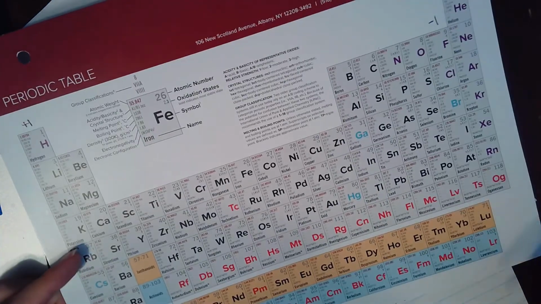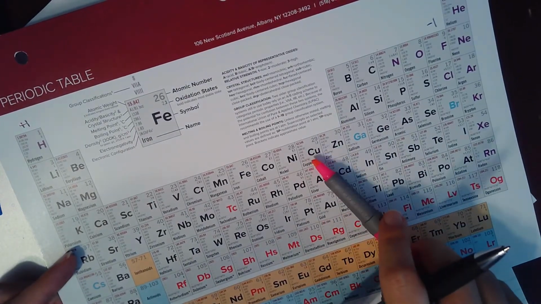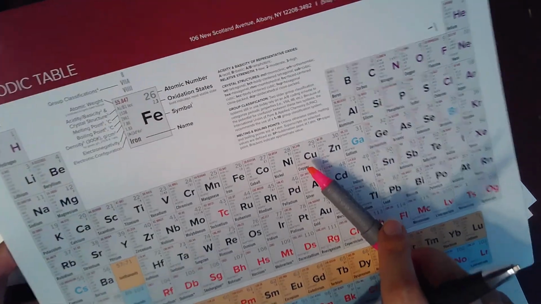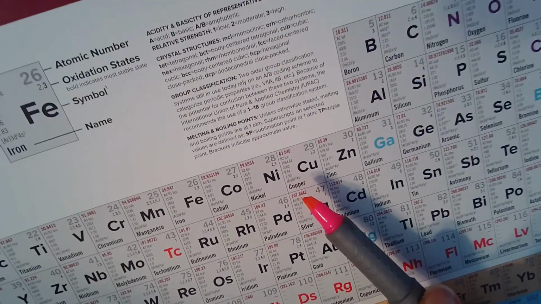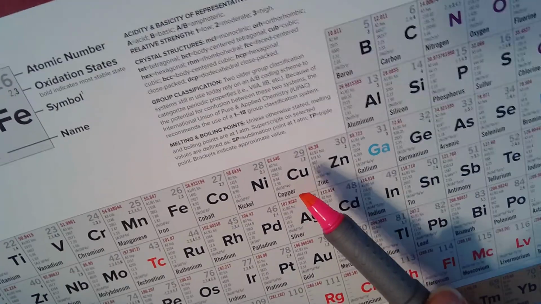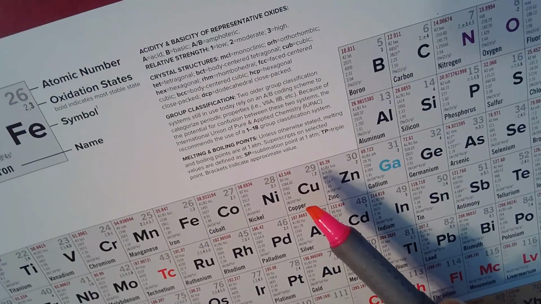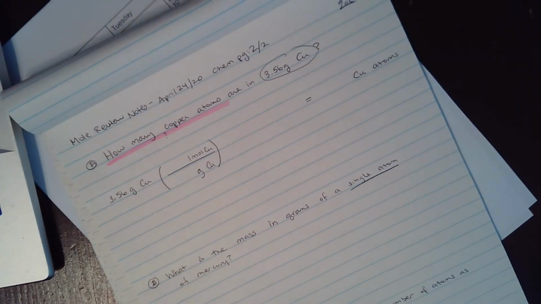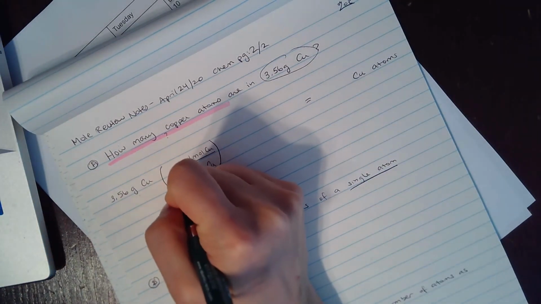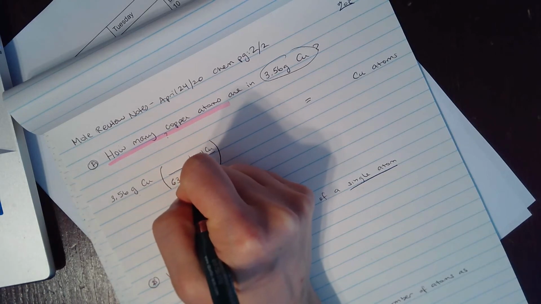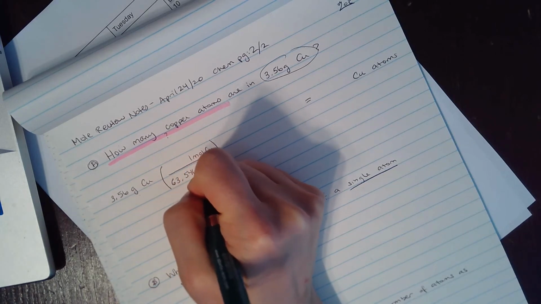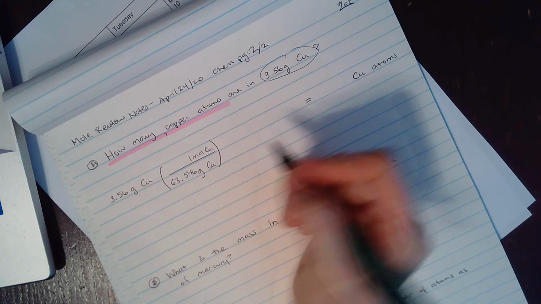Aha. So I'm going to go down to copper. So over here I have copper right there. And if we look really closely, if we kind of zoom in, oh, 63.546. That is the atomic mass of copper. So 63.546 grams of copper means 1 mole of copper.